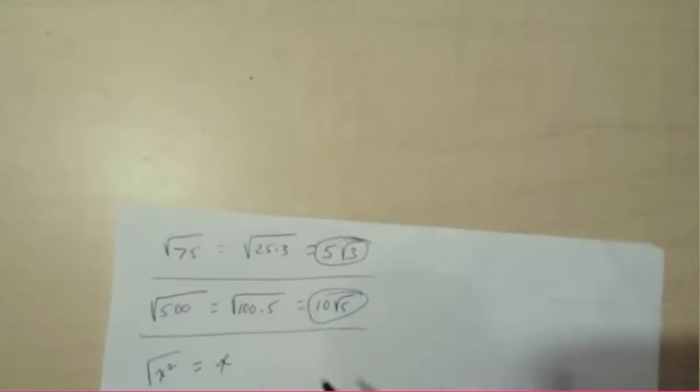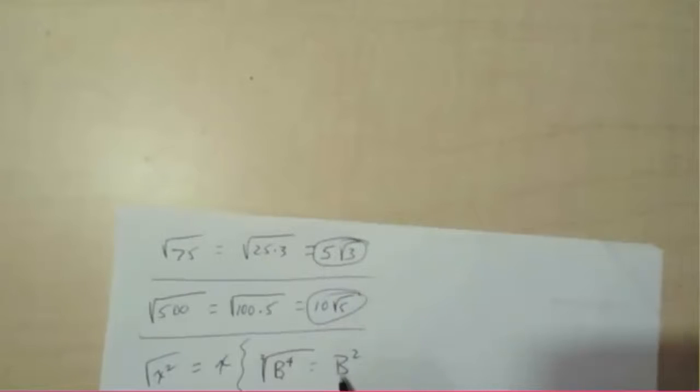And if we have this, the square root of b to the 4th power, what number times itself is b to the 4th? Now remember, the index here is 2, so we just divide the 4 by 2 and we get b squared. Now let's do it backwards to make sure. B squared times b squared is b to the 4th, so we're probably right.